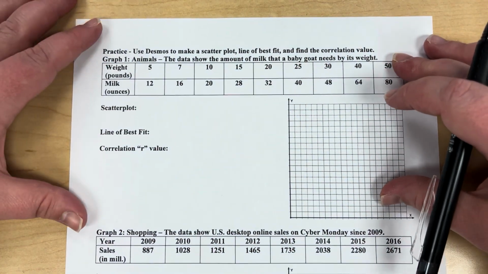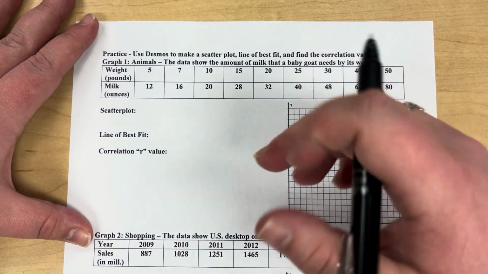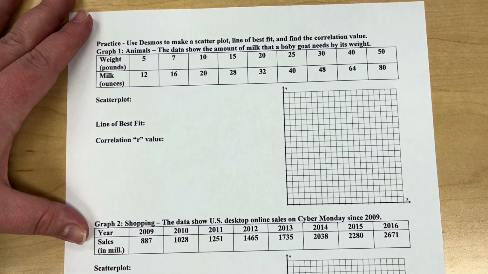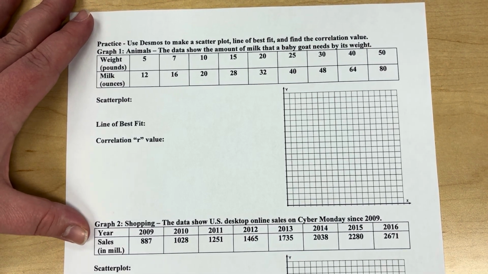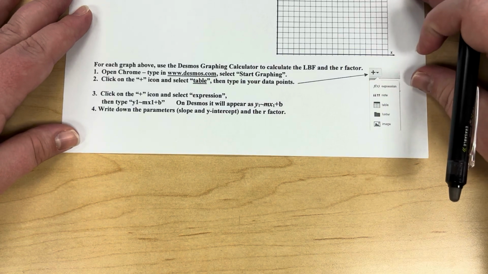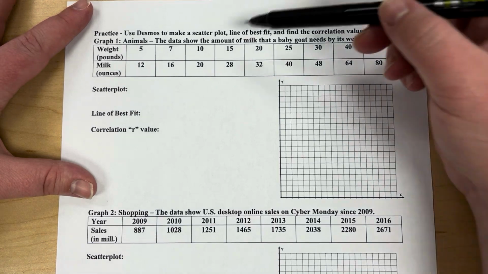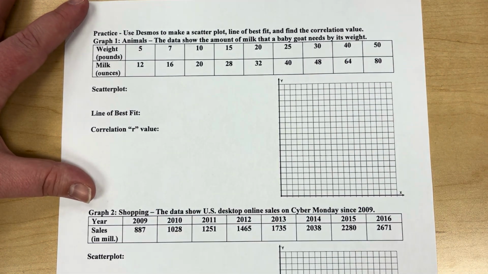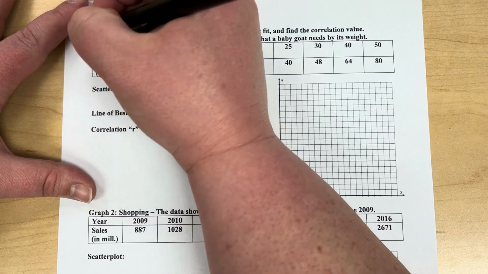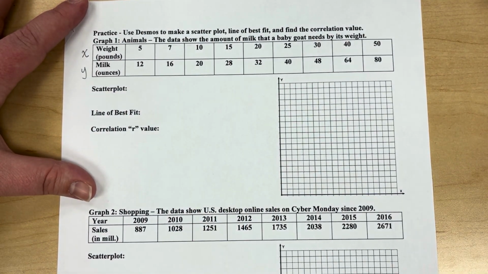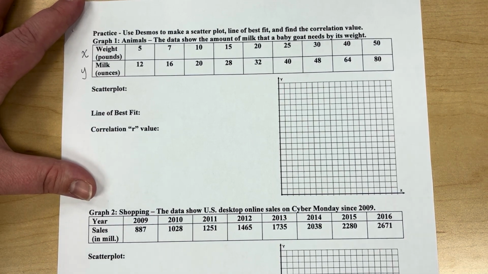Again, you're going to focus on using Desmos for these. So I'm going to show you the scatter plot, and then I'm going to give you the answers for the line of best fit and what the correlation coefficient is. Your job is to try it out using Desmos on your own using these instructions. Okay? All right, so this one's talking about animals. It says the data show the amount of milk that a baby goat needs by its weight. So once again, weight, the top, is our independent variable, our x, and the y is going to be the amount of milk that the goat needs based on their weight.